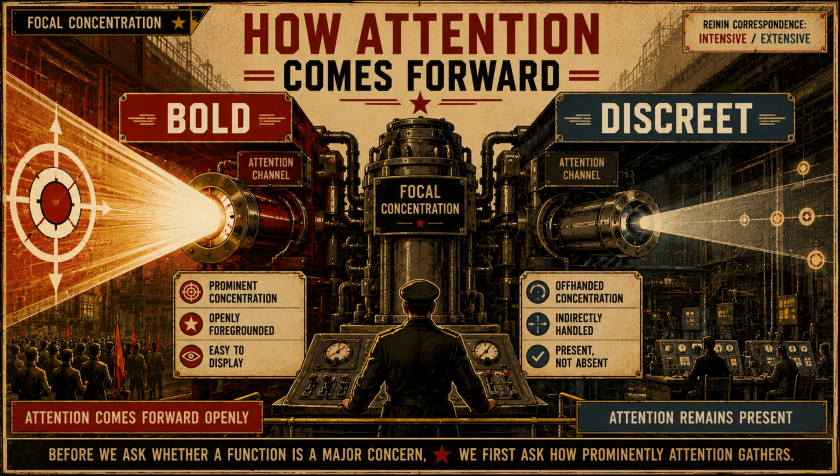So the contrast is not active versus inactive or important versus unimportant. It is more precise than that. Bold functions are more openly concentrated. Discrete functions are more offhandedly concentrated. This is the first ingredient of interest. Before we ask whether a function is a major concern, we first ask how prominently attention gathers around it.